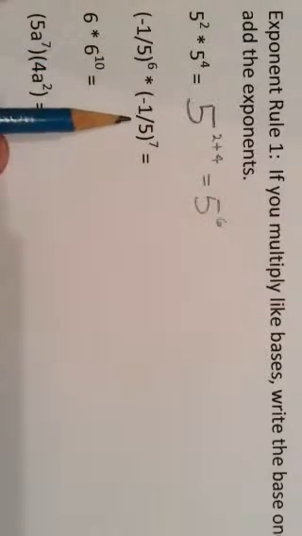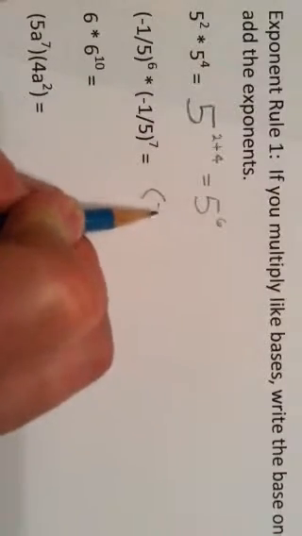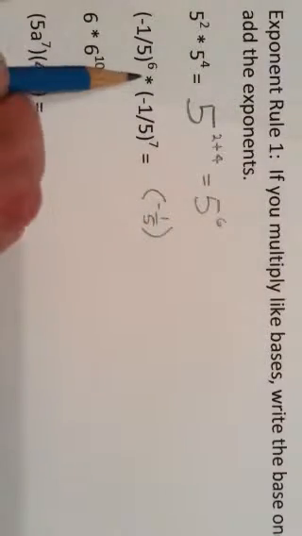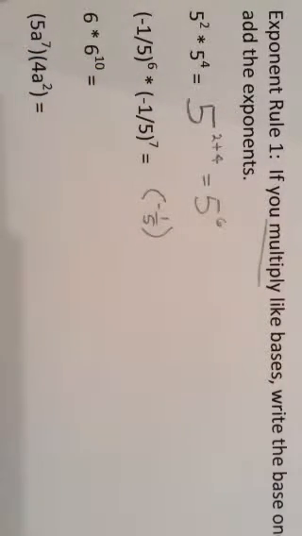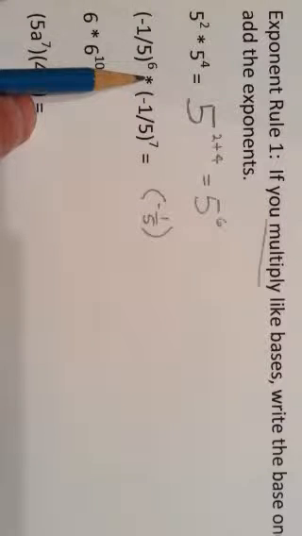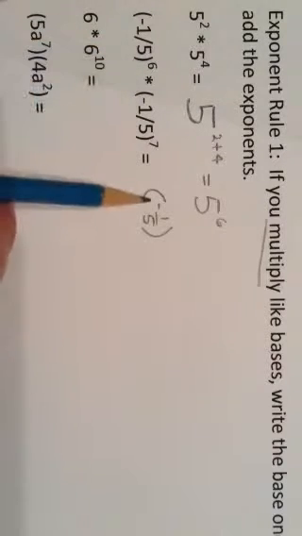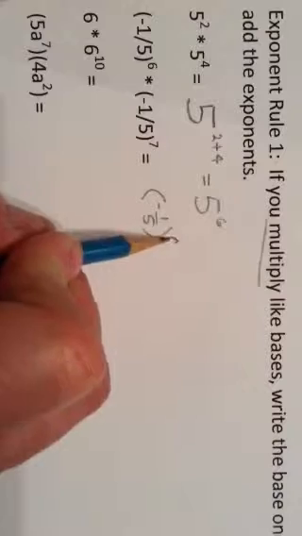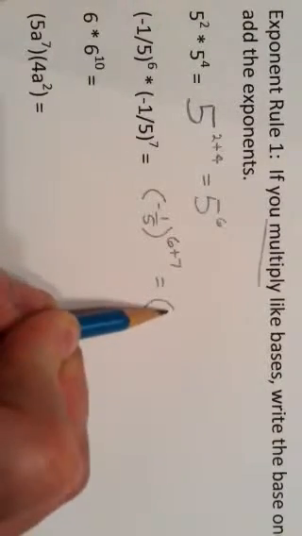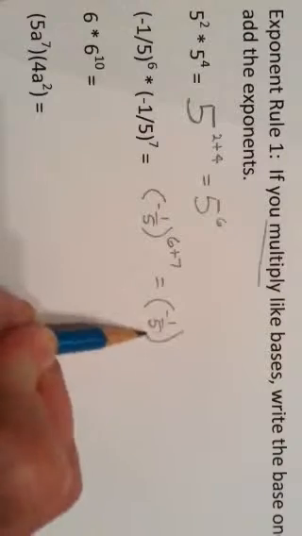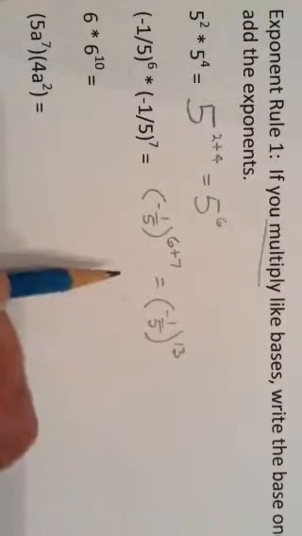Alright, the common base is negative 1/5. I write it down one time. Again, they are being multiplied. These rules happen if the bases are being multiplied. And they are. It's a multiplication dot. So we write down the base. We don't make any changes. And my rule says that we take the exponents and we add them. So my answer is negative 1/5 raised to the 13th power.